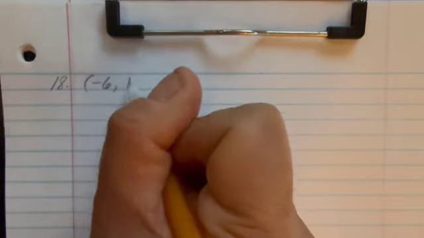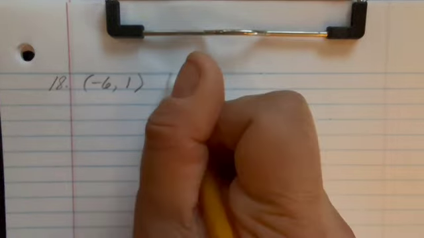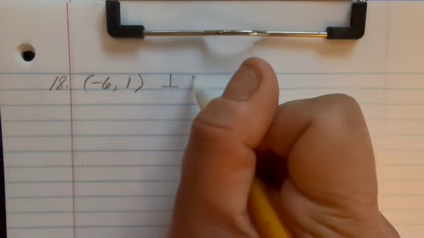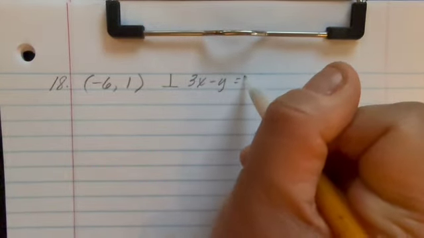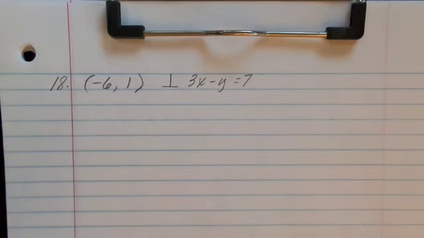This one is going to give you slightly different information, but it's the same process. So you know that you want your line for number 18 to run through the point -6, 1. Your line's going to hit that point. That's going to be a solution for your point. But it's going to be perpendicular, that's what that little symbol means, to this line, 3x minus y equals 7. Okay, 3x minus y equals 7, perpendicular to that guy.